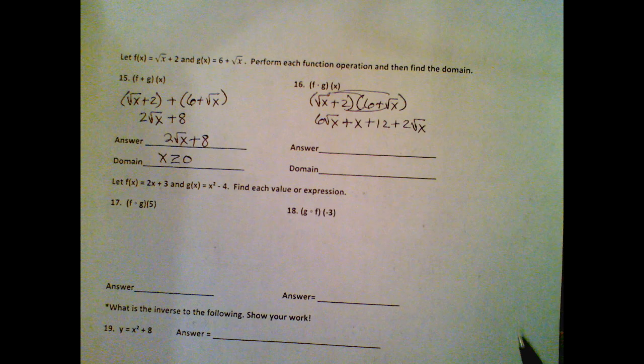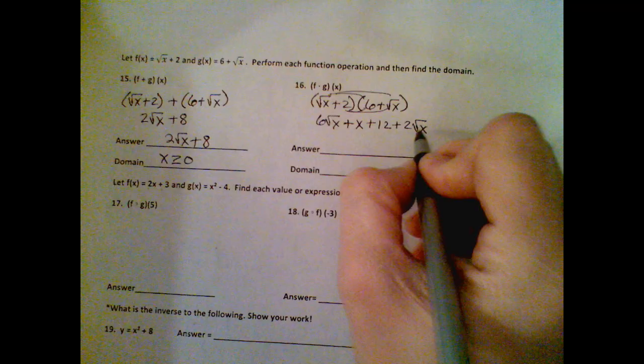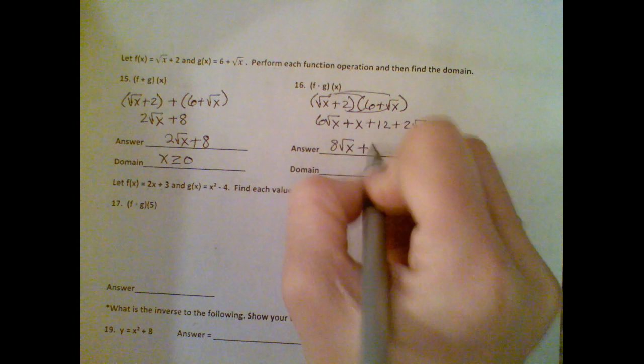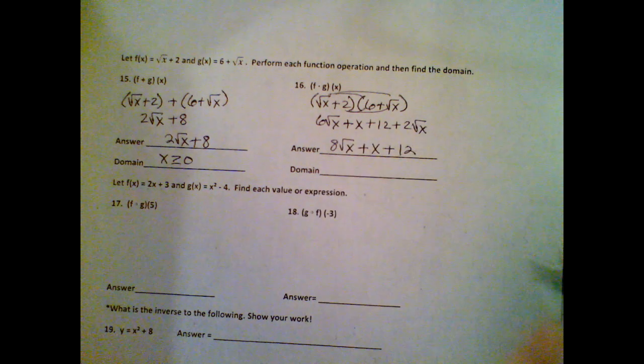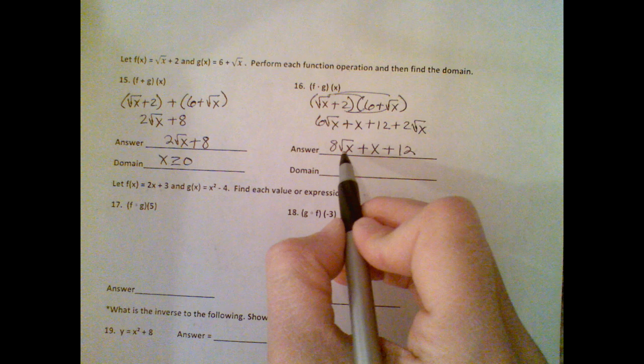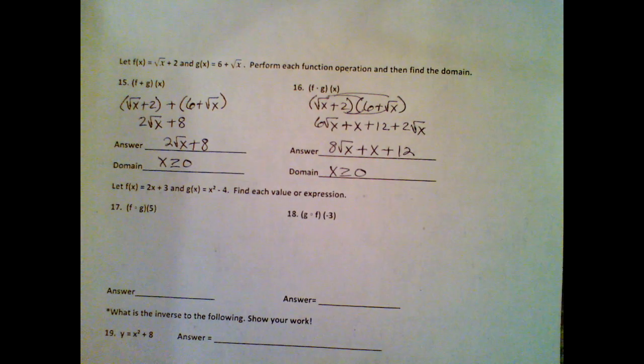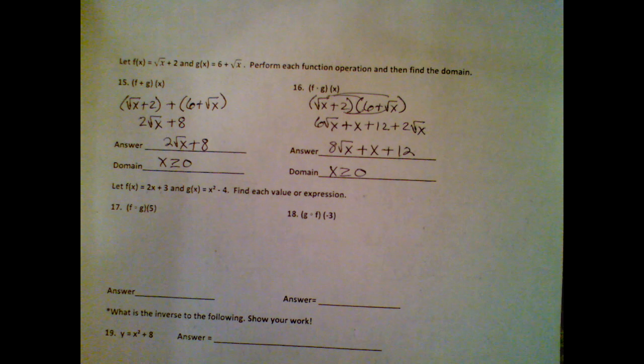We're going to combine our like terms. So 6 square root of x plus 2 square root of x is 8 square root of x plus x plus our 12. And then from here again we have a radical left in our answer, so x is going to be greater than or equal to 0. Make sure for the domain, if you have a radical left in your answer, then it's always going to be x is greater than or equal to 0.